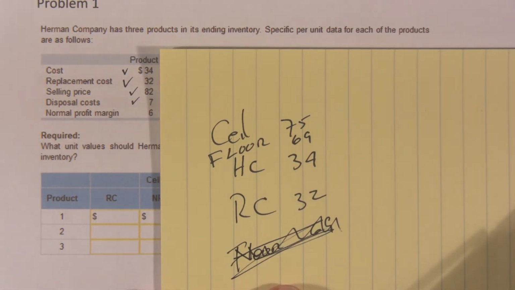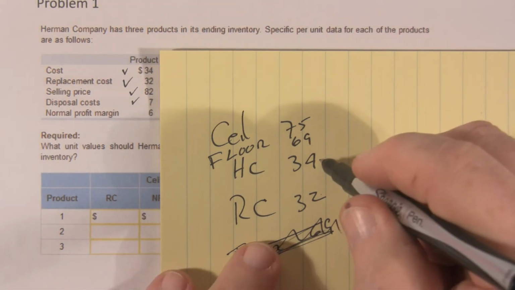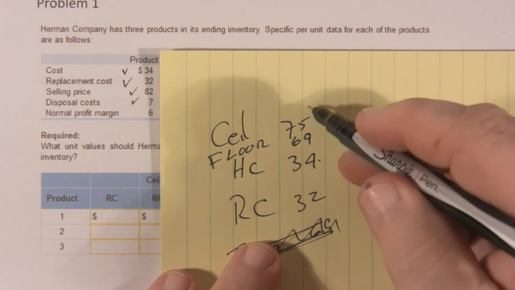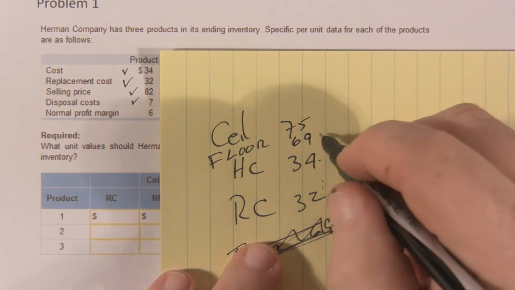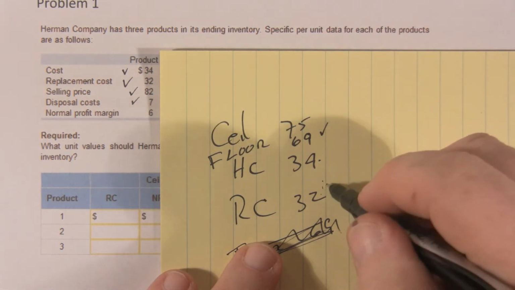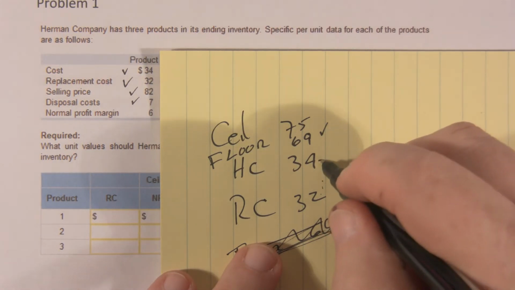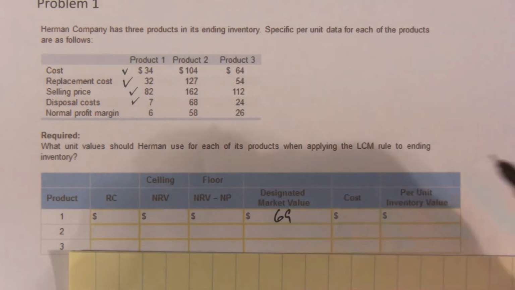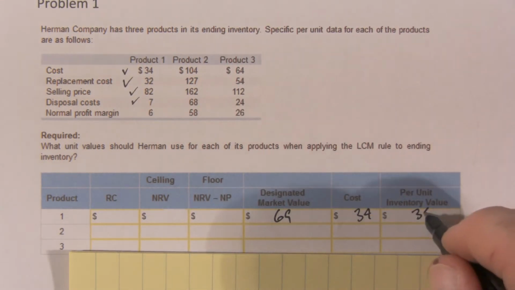So our designated market value is lower of cost or market subject to the floor or the ceiling. So you can't go below the floor or above the ceiling. So applying the lower of cost or market, we would have to take 69 as our designated cost. But that would mean that we were writing up the inventory in our own holding, so we'll stick at 34. So 69 is the designated market value. The cost is 34, and that's the cost we'll keep.